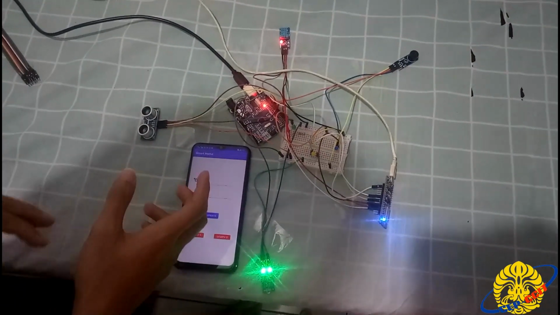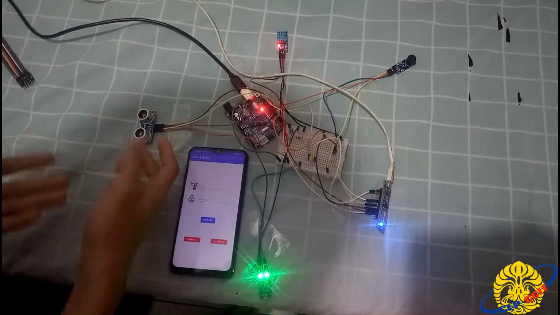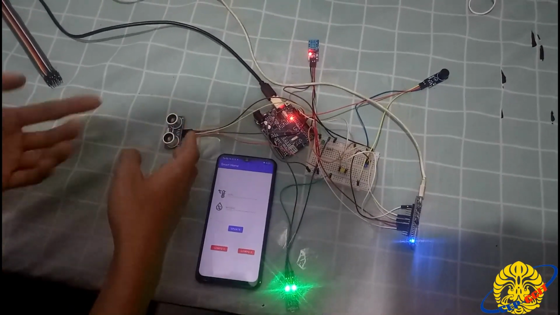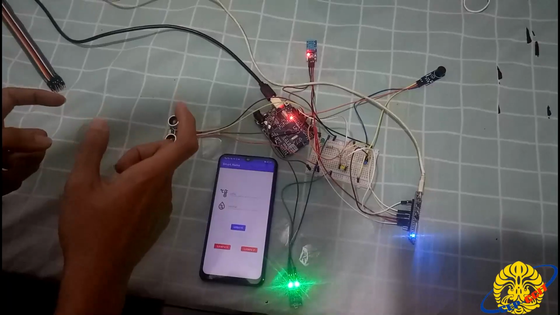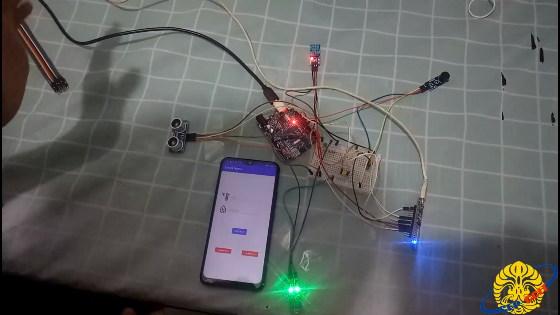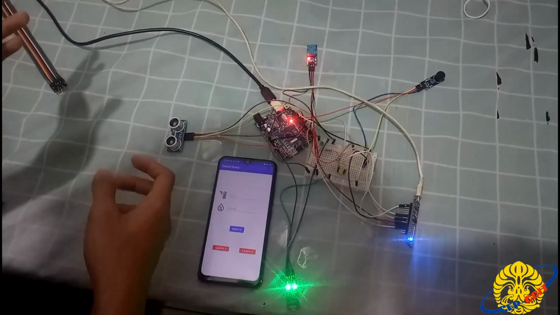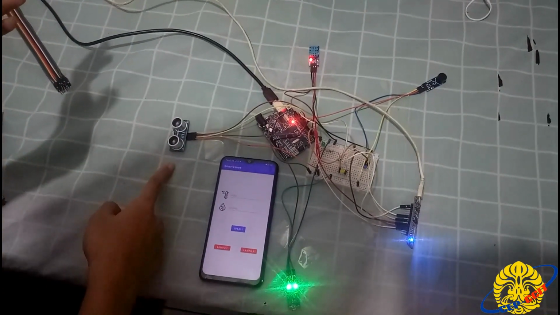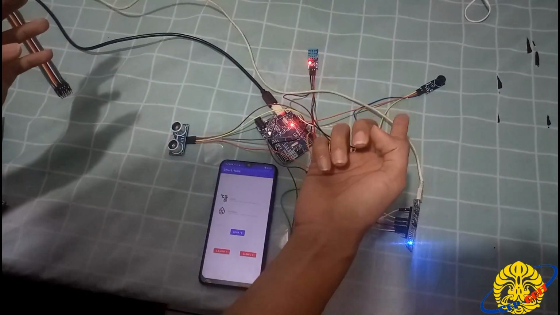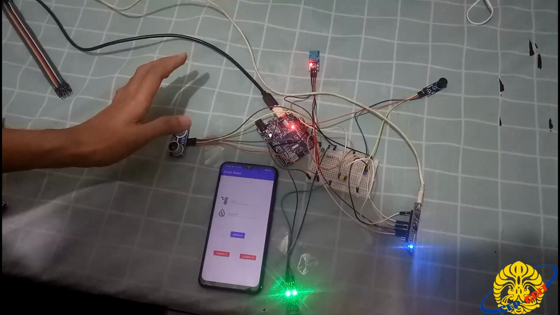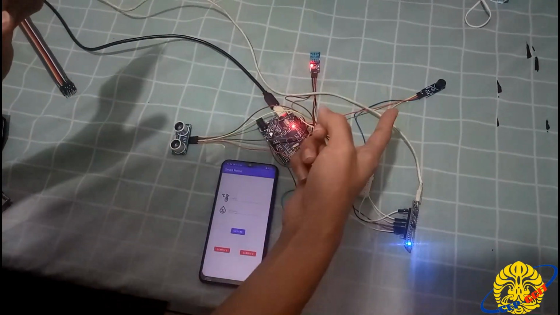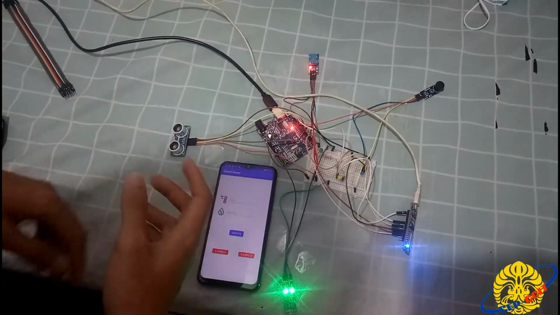Okay, first I want to explain the ultrasonic sensor. We can use this ultrasonic sensor as a bell button, but without touching it, we can just put our hand in front of the sensor like this. If we put our hand within around 10 centimeters or less of the sensor, it will trigger the buzzer to produce sound. If we move out of this radius, the buzzer of course will not produce sound anymore.